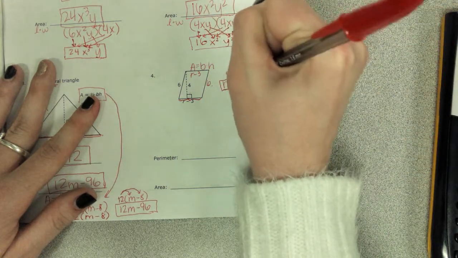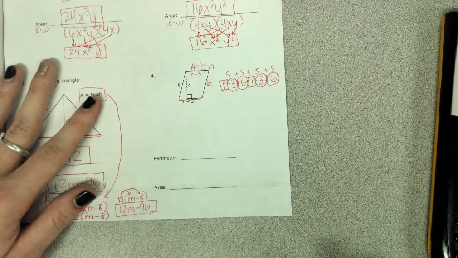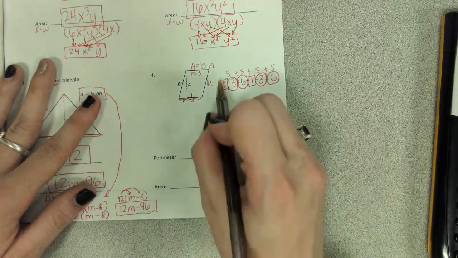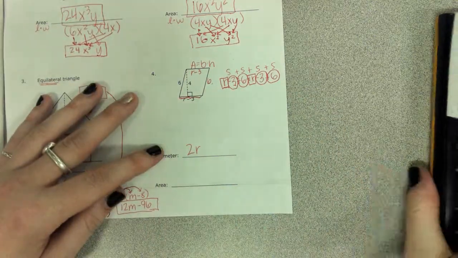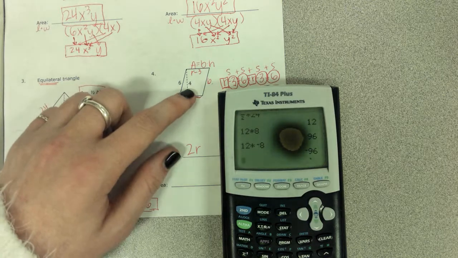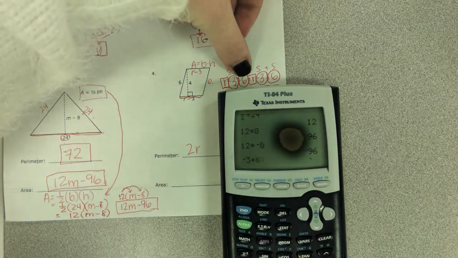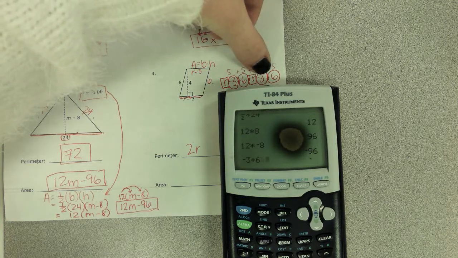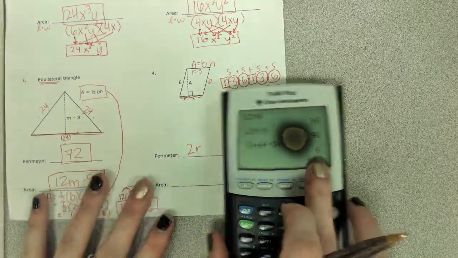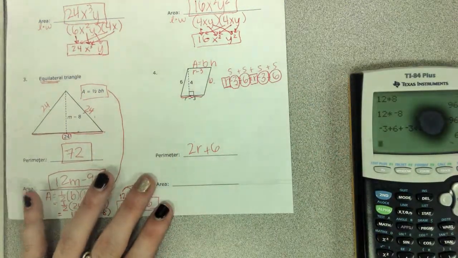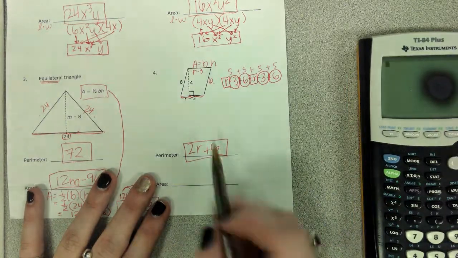I can put a circle and a circle and a circle and a circle because none of those numbers had an r with it. So altogether, there's 2 of the r's. So 2r. And then let's see what negative 3 plus 6 plus a negative 3 plus a 6 is going to be a positive 6. So plus 6. And that's it for that one.